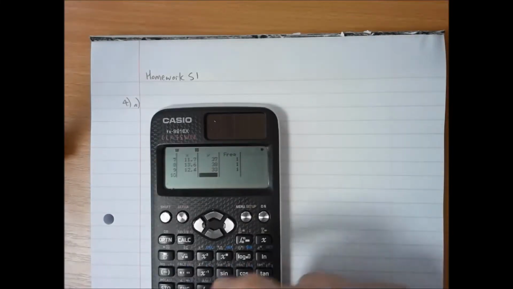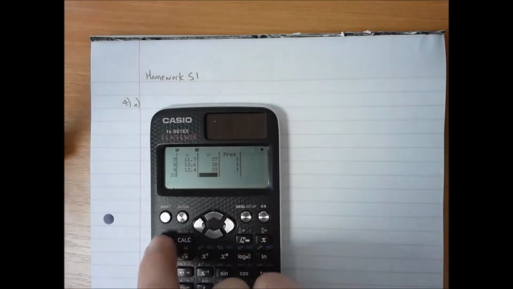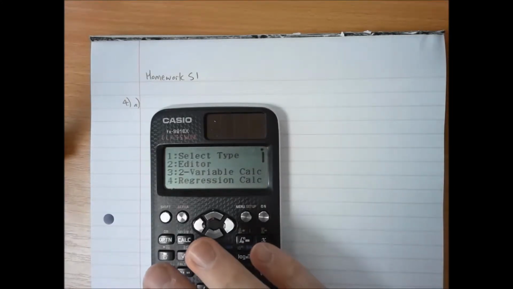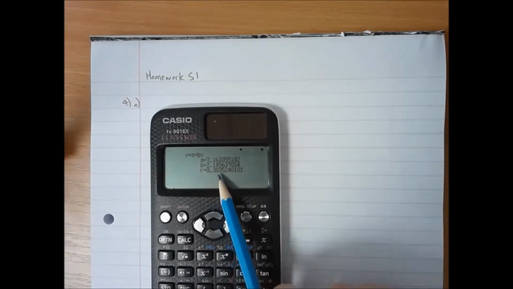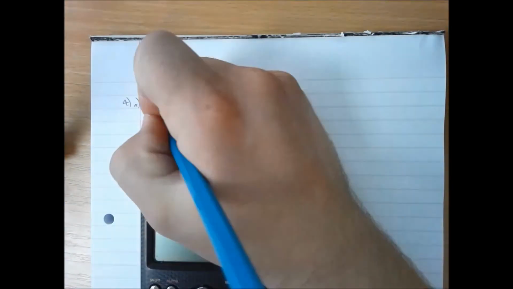Here's all our information filled in. Once I got that done, press option 4 for regression calculation, and as well as being able to create the regression line, there's our value of r there, 0.384 to 3 significant figures.